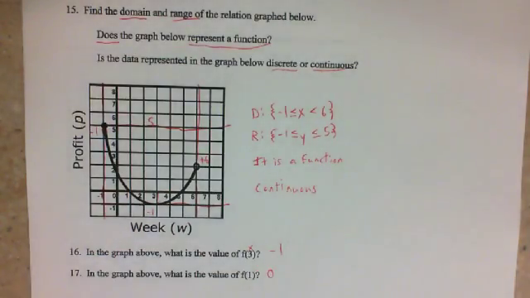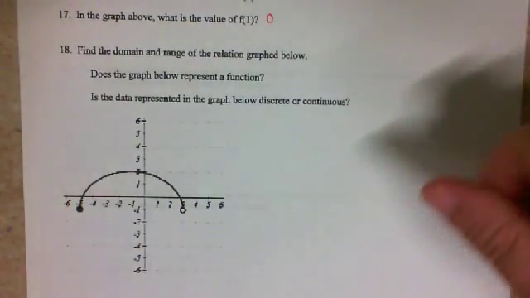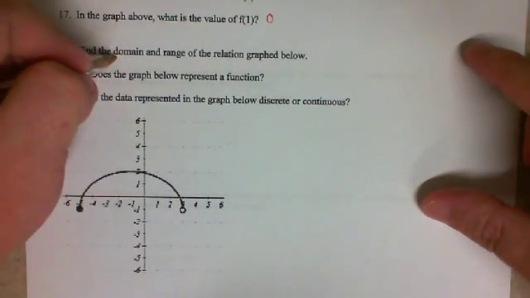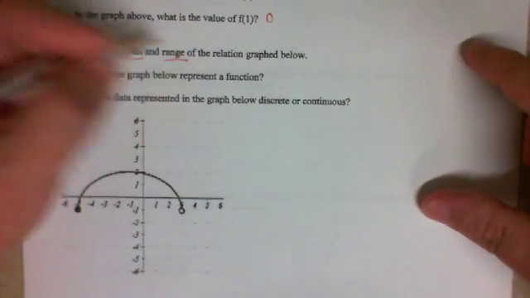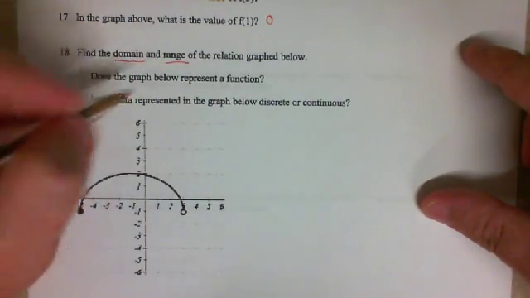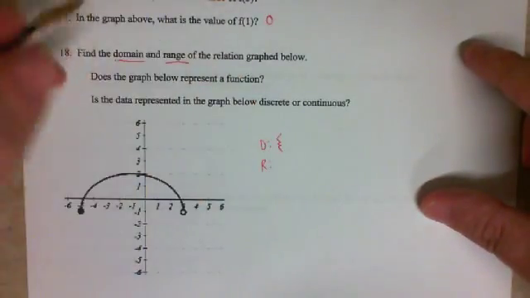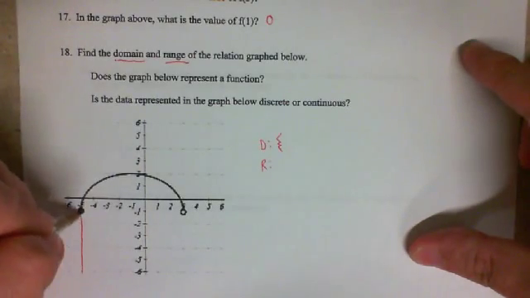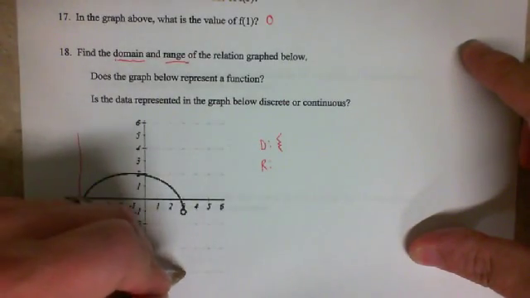Okay? Alright, one last one where we're going to do those series of questions. One more graph here. As you probably figured out, this is the majority of the test. So find the domain, range. Is it a function? Is it discrete or continuous? So domain, going to go to the left. This one's a little hard to read.